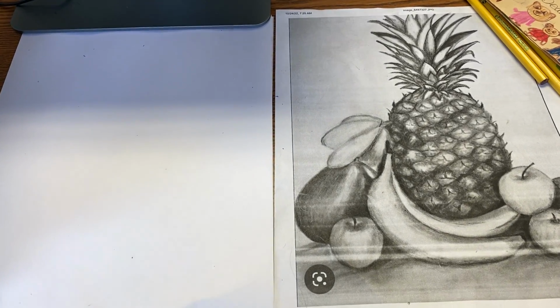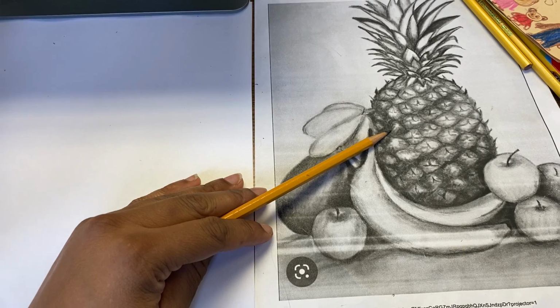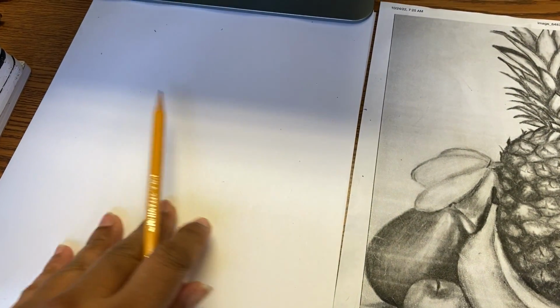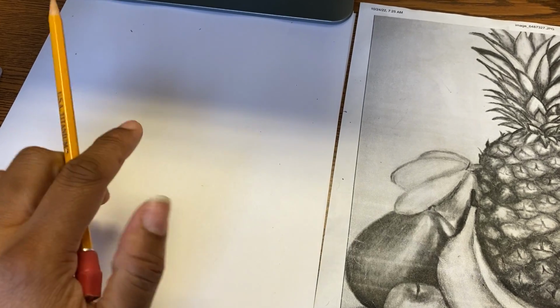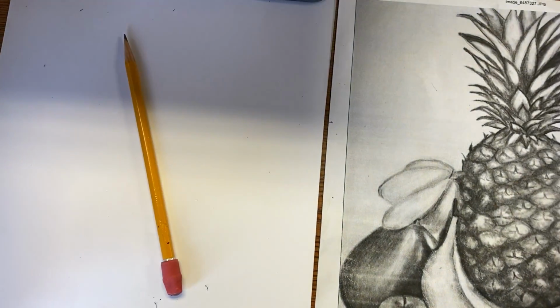All right, we're going to do a quick still life pencil sketch. So let's go ahead and get our paper and a pencil. Make sure you have a pencil. And we're going to get started.